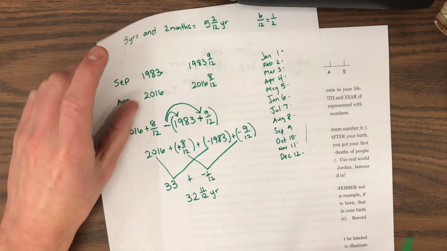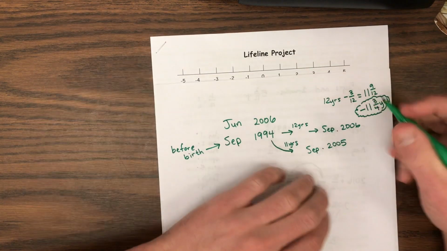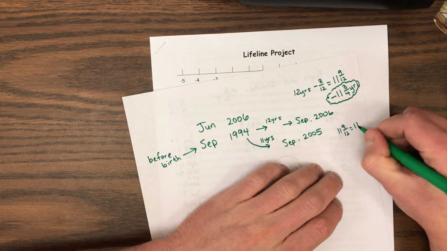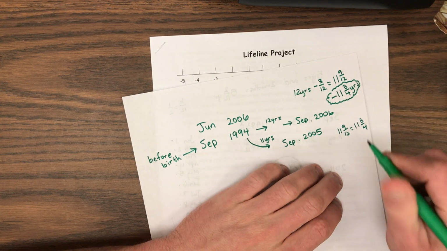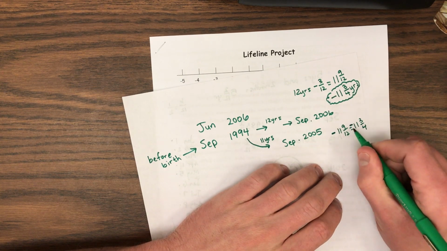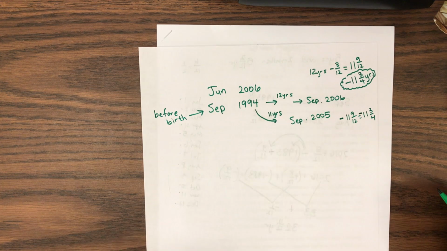So once again, we got 11 years and 9 months, or 11 and 9/12, which equals 11 and 3/4. But because this happened before we were born, we're making sure to put our negative signs on there. That looks like a tripled up equal sign, but you know what I mean.